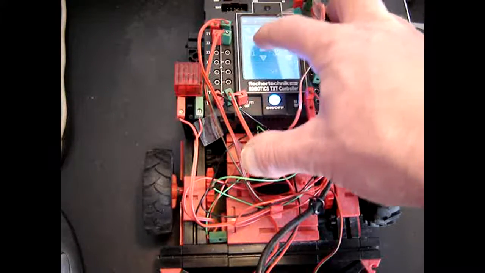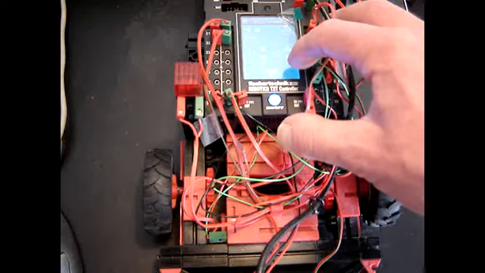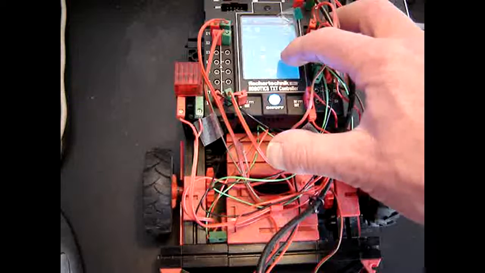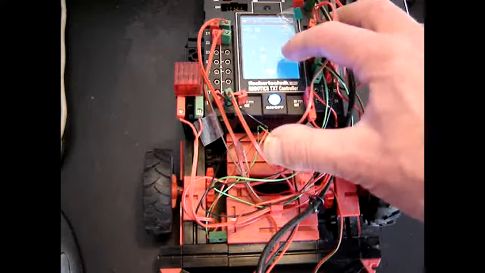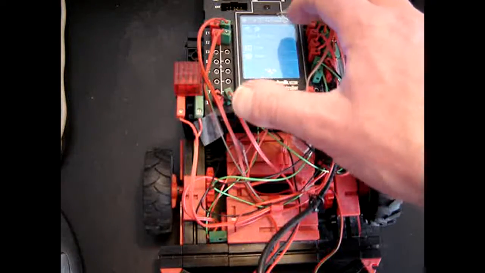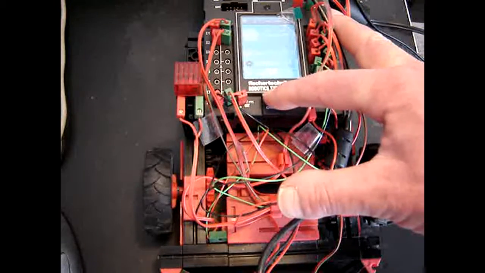Let's do that quickly. And alright, this looks okay for now.